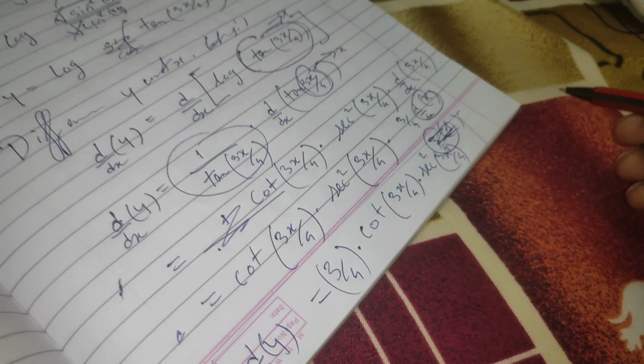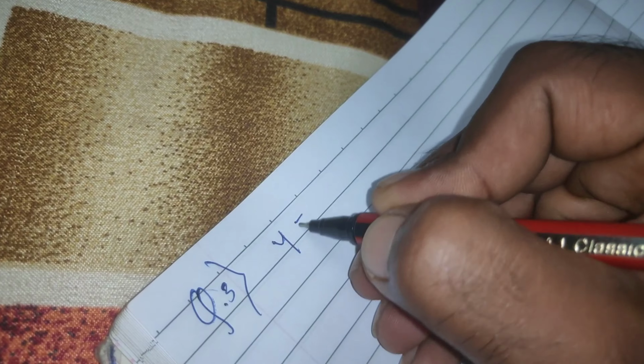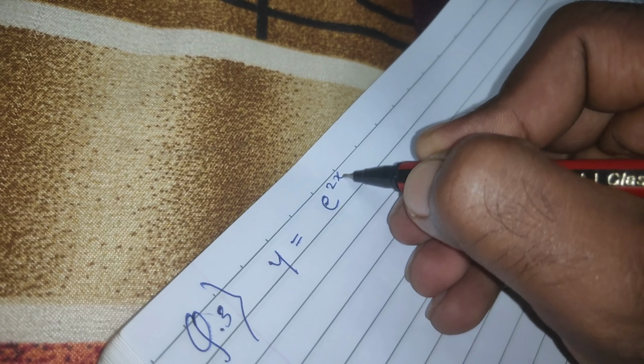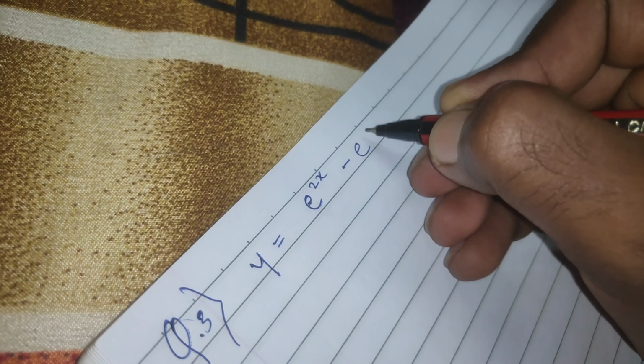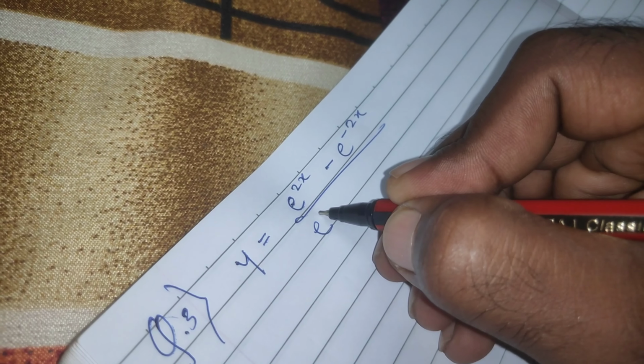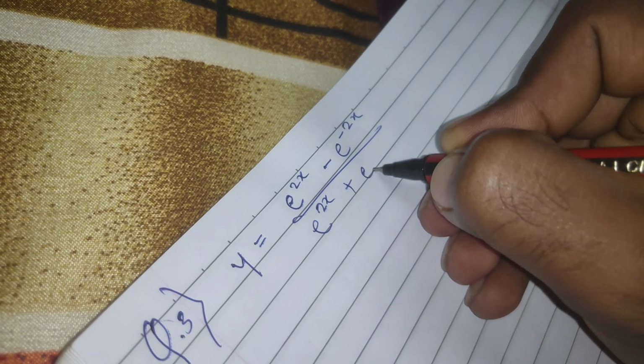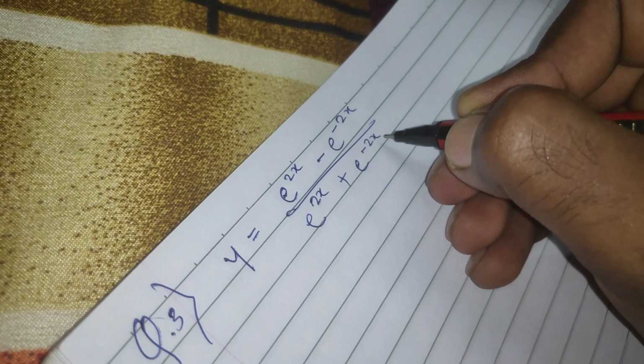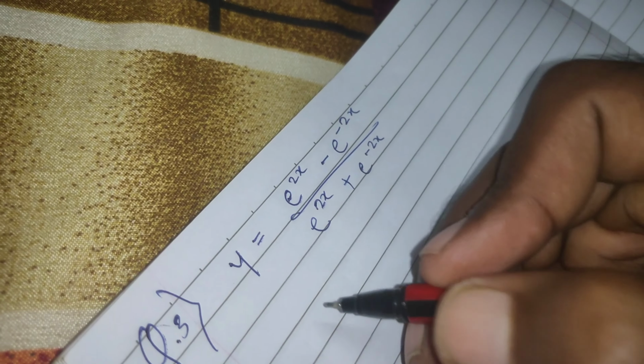So next, question 3: y equals e raised to power 2x minus e raised to minus 2x, upon e raised to 2x plus e raised to minus 2x. So this is the question now. How are we going to simplify it?